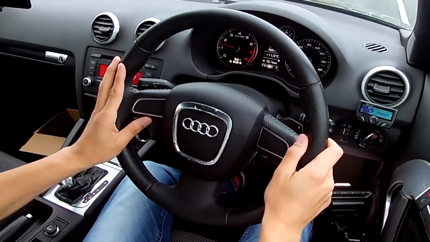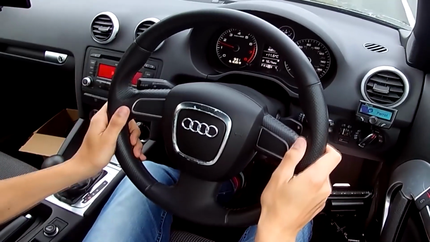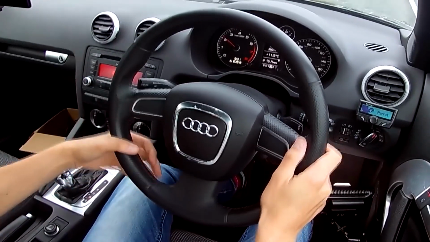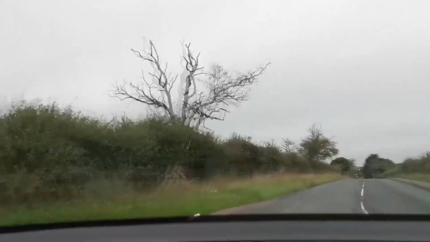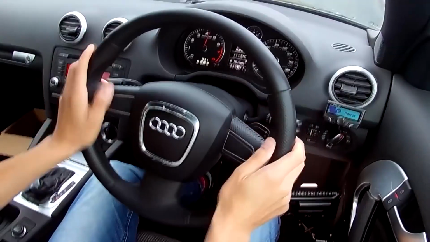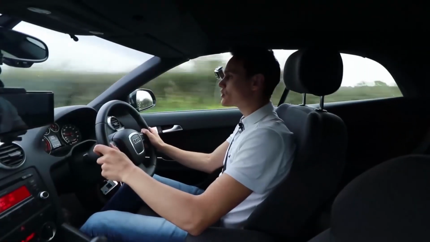So at the moment I'm doing about 30 miles an hour, just under 30 in fourth gear. Now if I want to change gear myself, quite often there's a little paddle on the steering wheel. I can pull that once, I'm now in third gear, I pull it again, I'm now in second gear, and now there's a lot more power to be had from the engine. I pull it again to go up a gear. Just gets you involved in the driving experience.